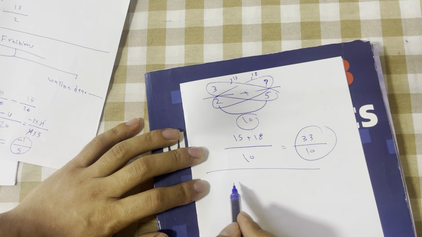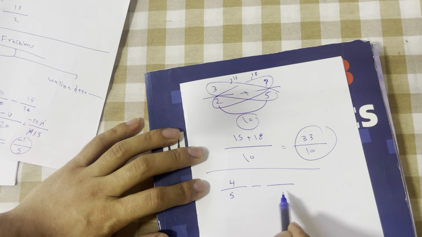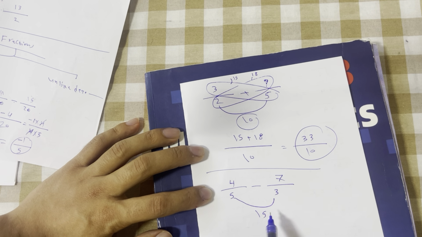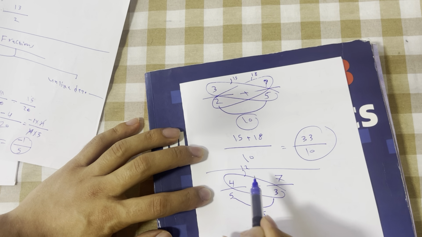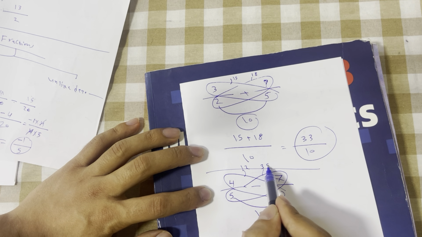Another example. This is like that. They are what? Different denominators, so I have to use the butterfly method. So you have to make the back of the butterfly. 5 times 3, 15. 3 times 4, 12. 5 times 7 equals 35.